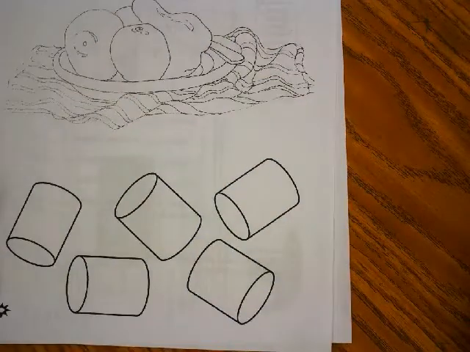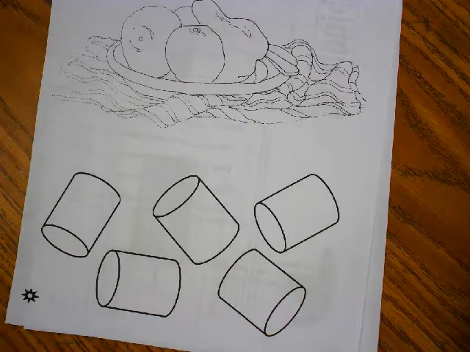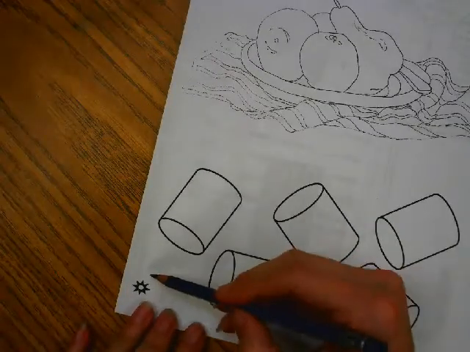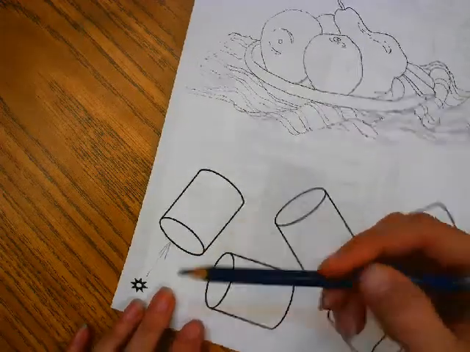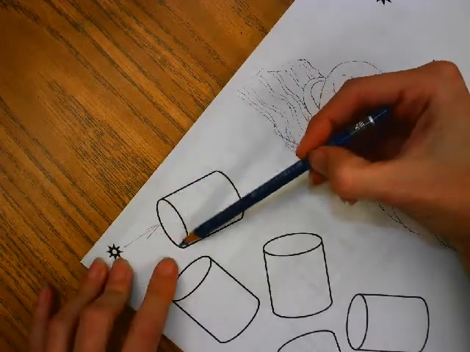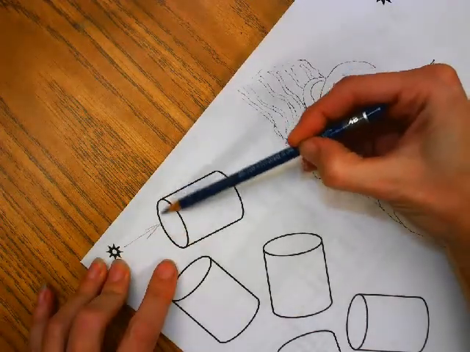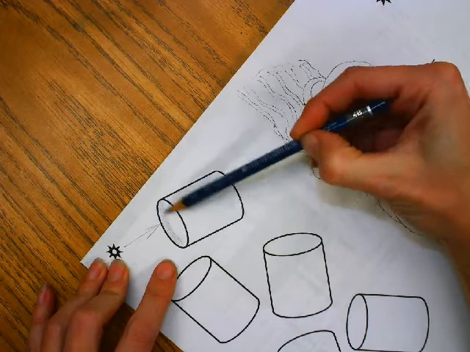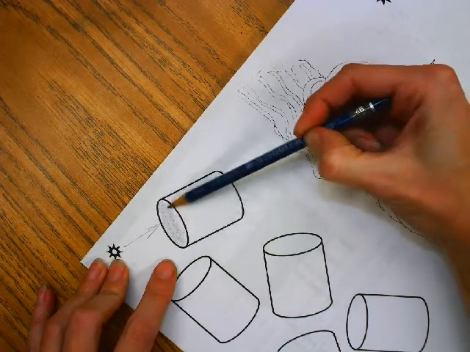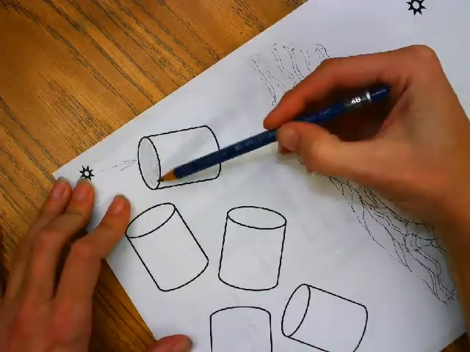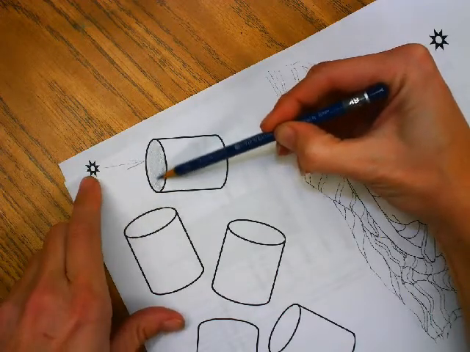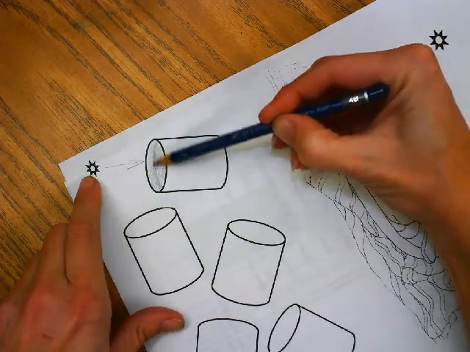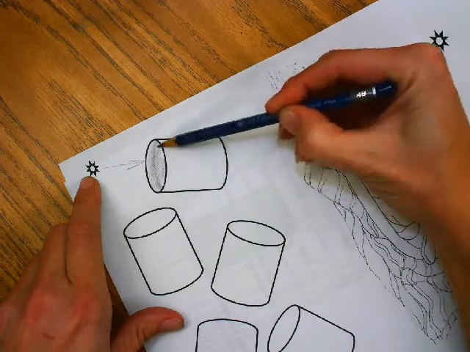Lastly, we have cylinders. Our light source is here, same as with the cones. You can imagine that this is open, or you can envision it as being a flat surface. I'm going to pretend that this one is open because on the cones, I pretended it was solid. So closer to the light source, if the light source is right next to it, shining down into it, it's going to be lighter at the top.